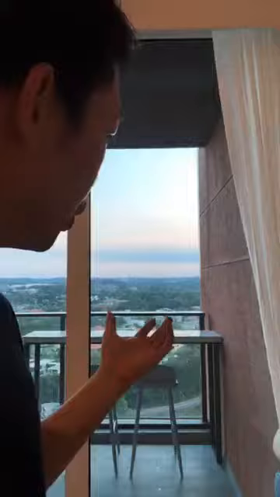Even outside we have a little counter for breakfast. It's a nice view. Once we discovered this place has a really fantastic view, we couldn't let go of such a nice feature, so we put a nice little breakfast counter onto it. So this is a 2-bedroom.